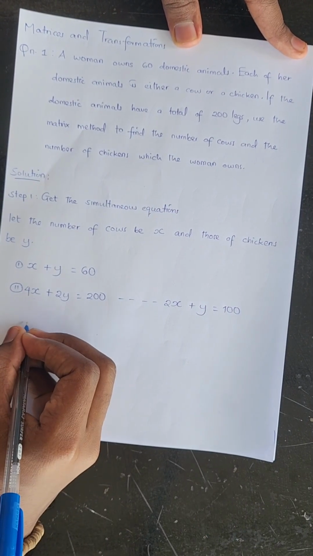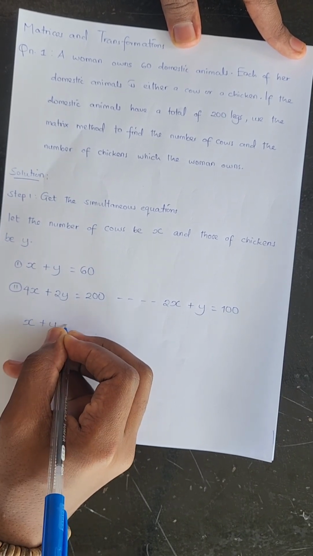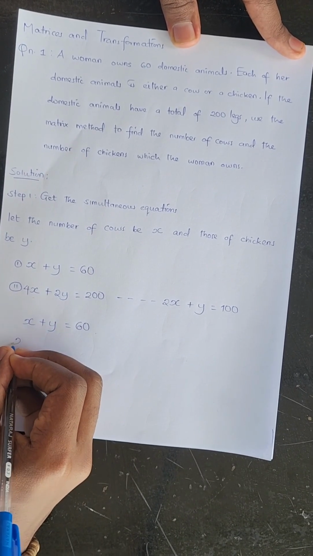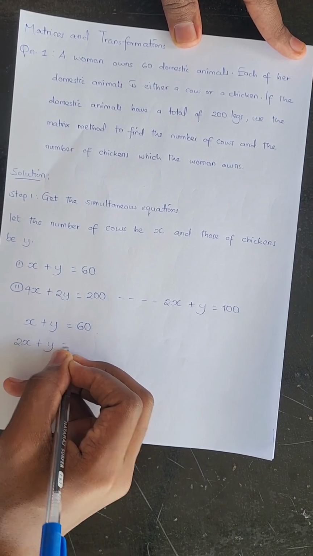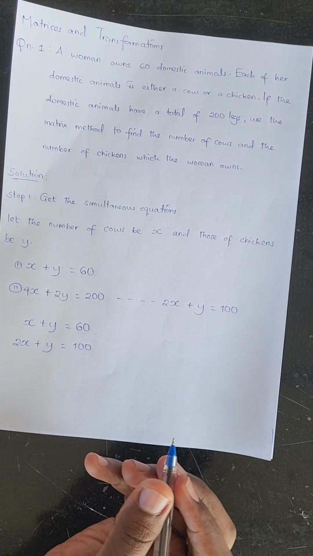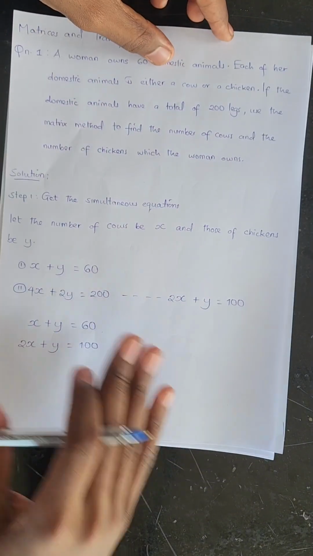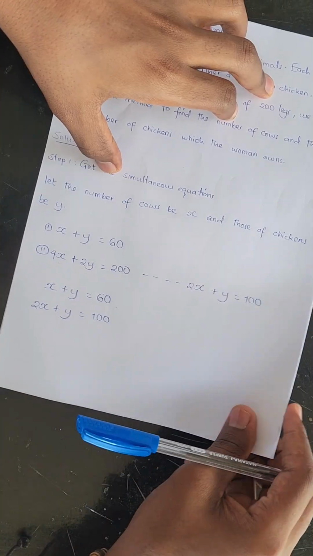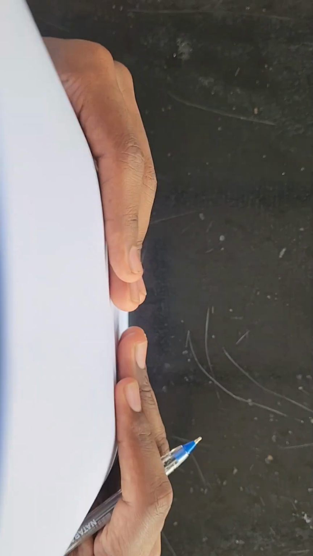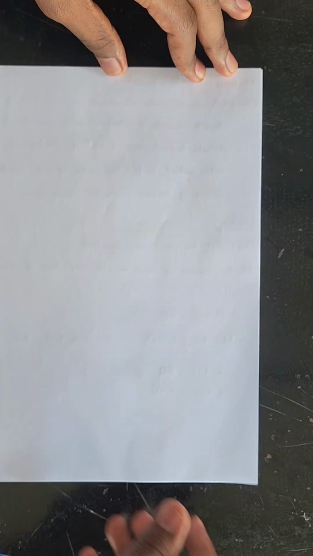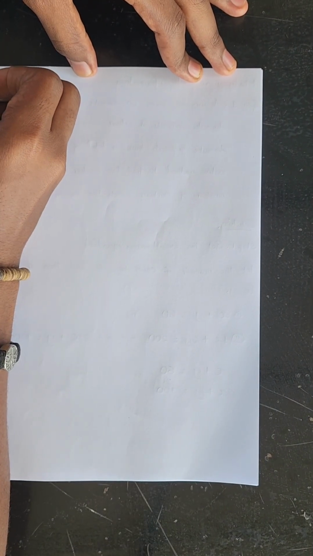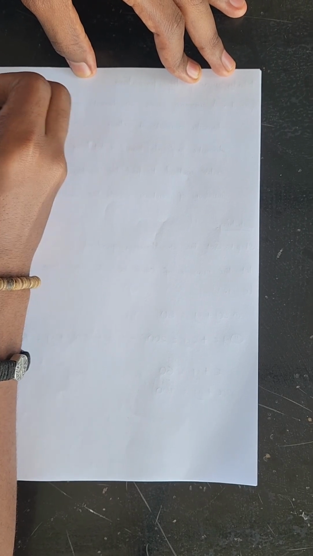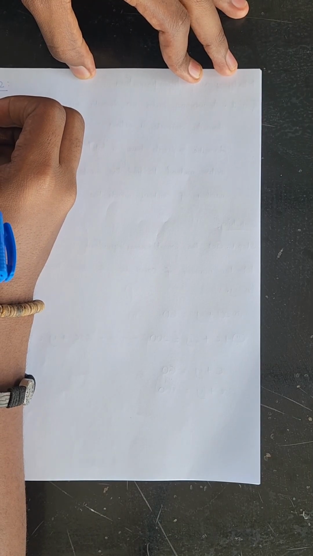So these are our two equations. X plus y equals 60. 2x plus y equals 100. Okay, now that we've gotten the equations, let's proceed with step number 2. So step 2, what are we doing in step 2?